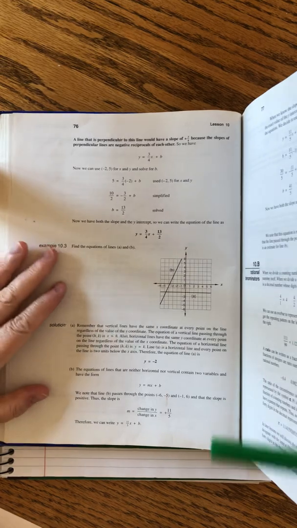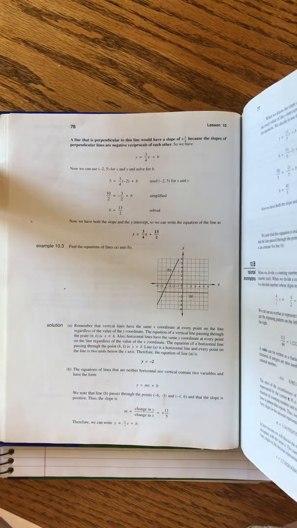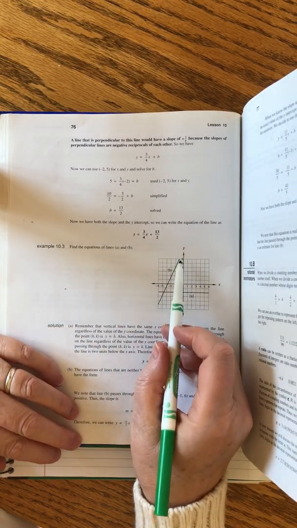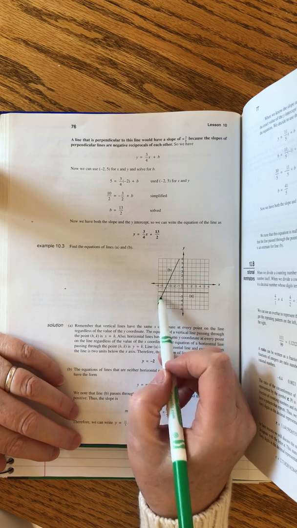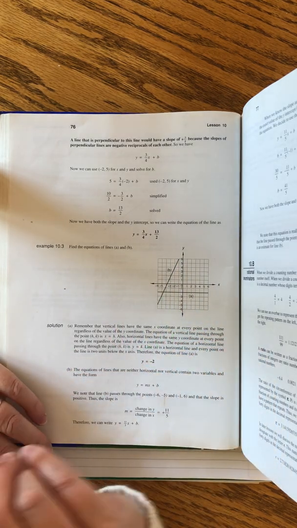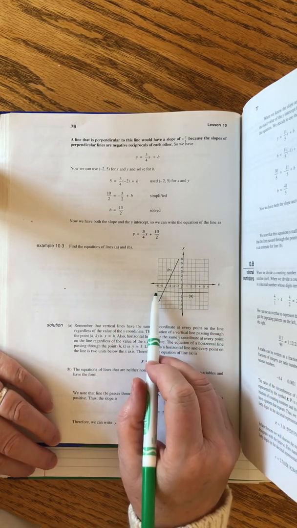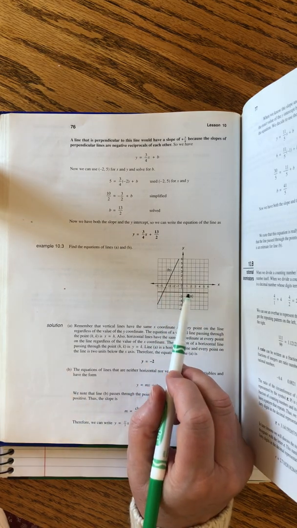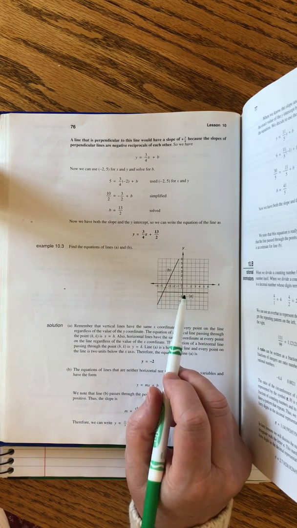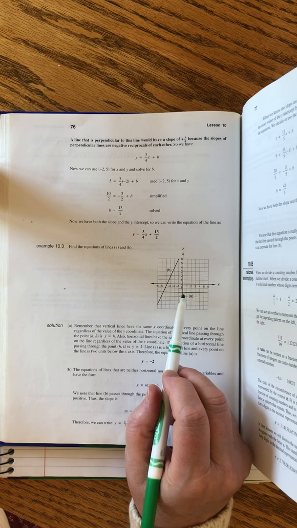Okay, there's one more. All right, I'll show you in the book because it's a picture. Find the equation of lines A and B. All right, so I look at these and I go, okay, well, B, I'm going to have to find some points. I've got some calculating to do there. Let's look at A first. A is a horizontal line. Okay, I remember that horizontal lines are the lesser freak children.